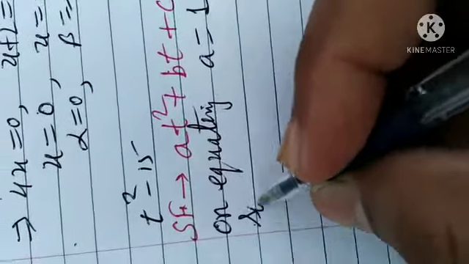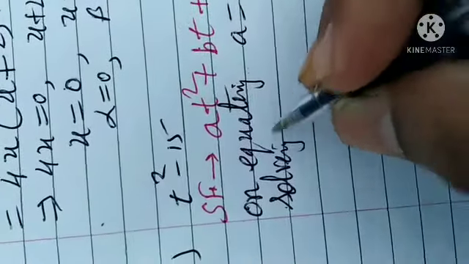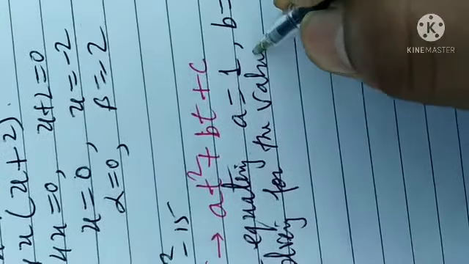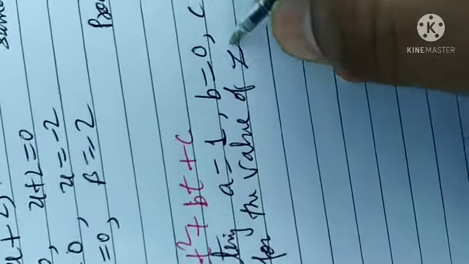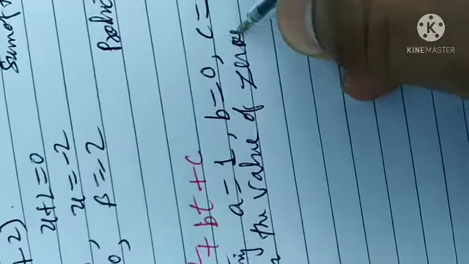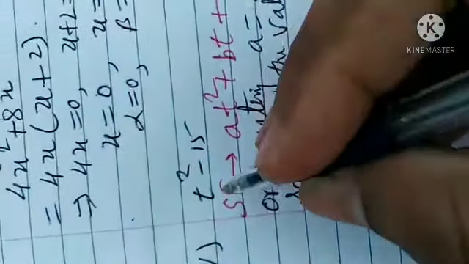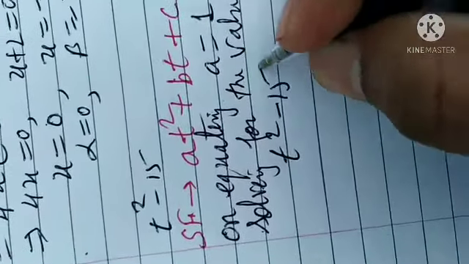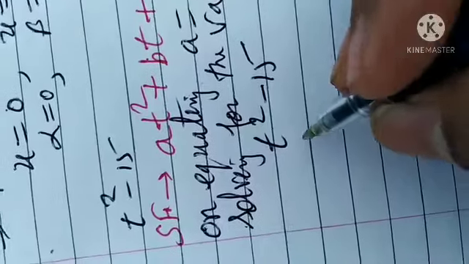Okay. Now we can solve for the value of zeros of the quadratic polynomial. It's very easy. No need to do splitting the middle term. Here directly write down t square minus 15. Now dear student, what you can write down?